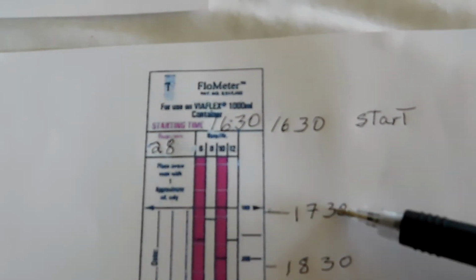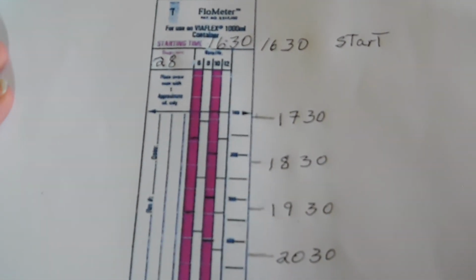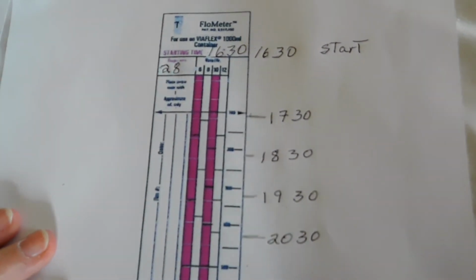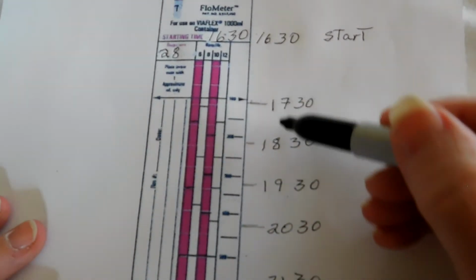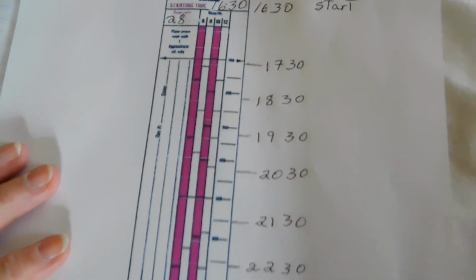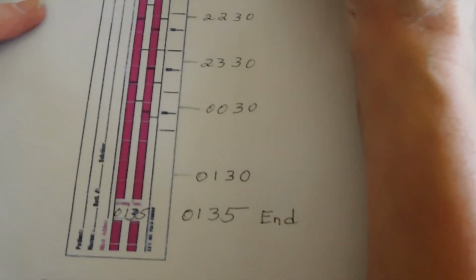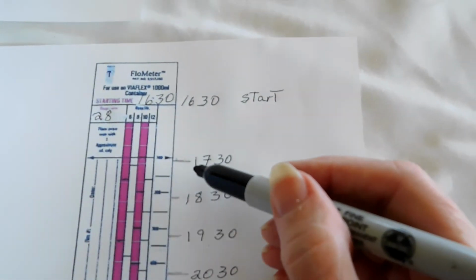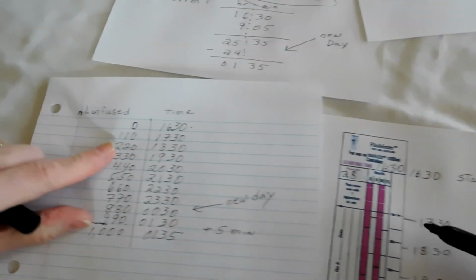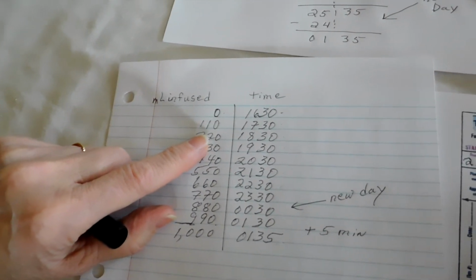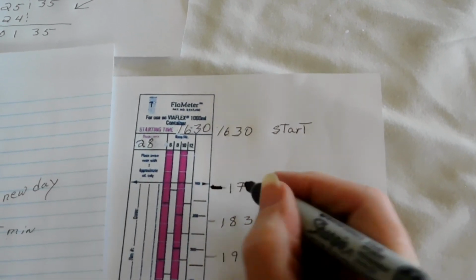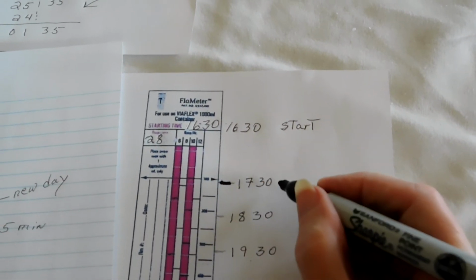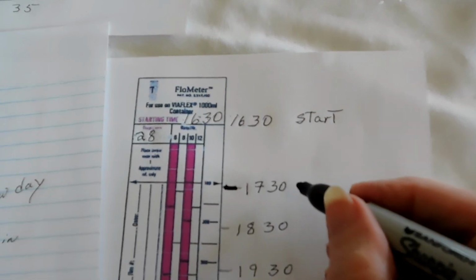And then as we document with our Sharpie, it's going to be every 110 milliliters. And it will take 9 hours and 5 minutes. So every 110 milliliters, and we can go back to our chart and say, okay, so the first line is going to be 110. This is 100, so we're going to mark approximately 110 and identify that that will be 1730.